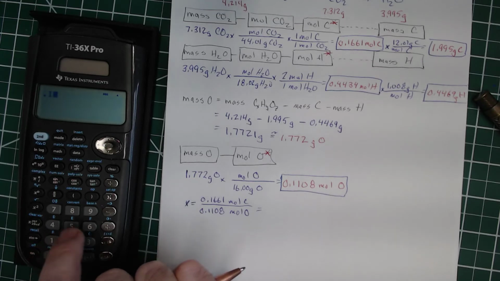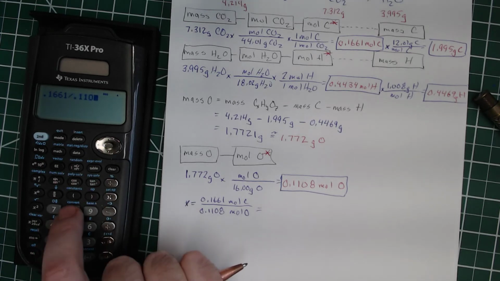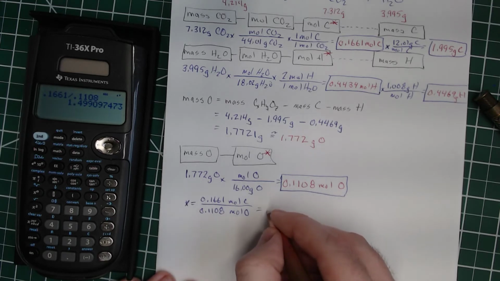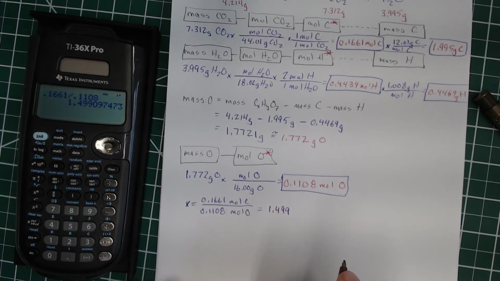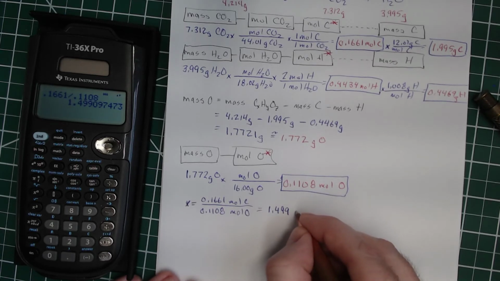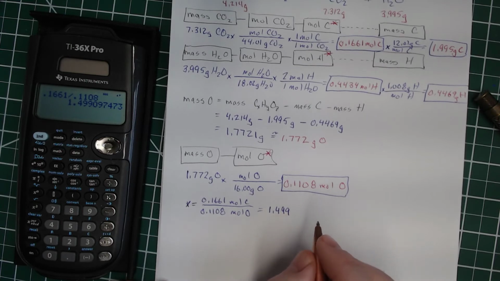So 0.1661 divided by 0.1108. And you'll see that comes out to 1.499. Now, you can probably figure out that that is supposed to be 1.5. And so we could potentially round that to 1.5, but we'll deal with that in a second.